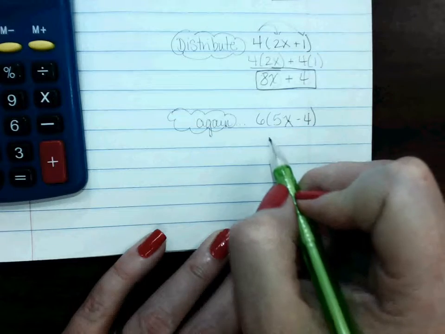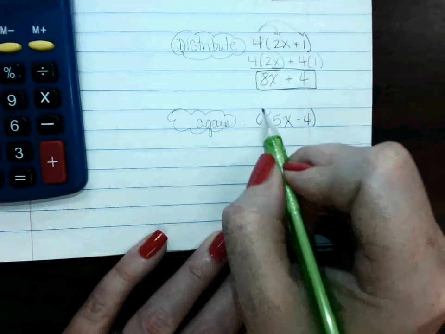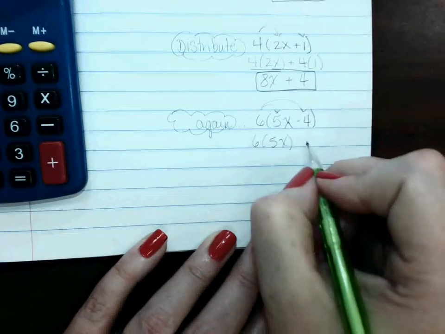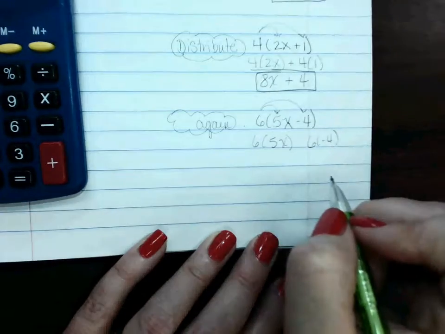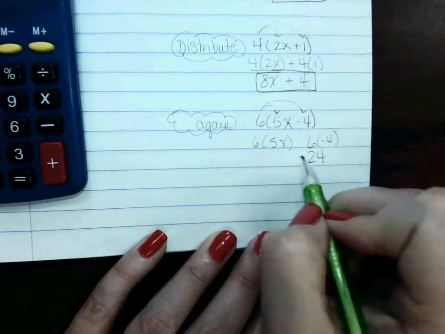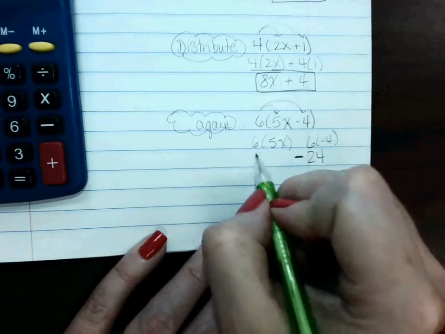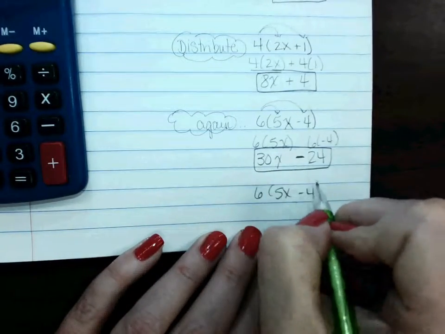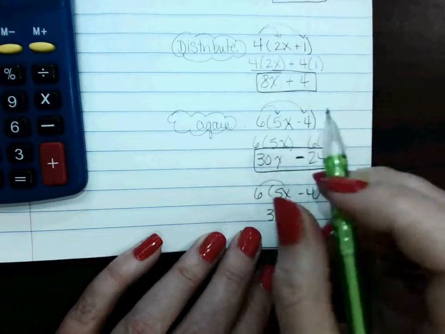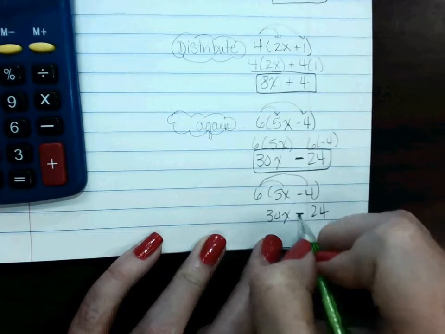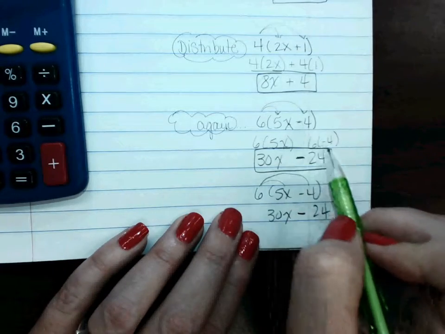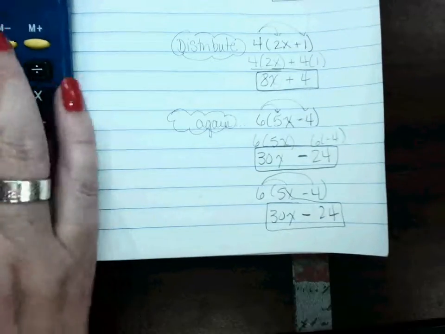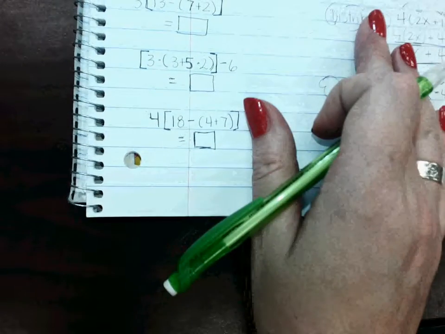See if you can pause the video and finish this on your own and get the same answer. Okay, I'm going to multiply 6 times 5x and 6 times negative 4. Okay, now I can do this and get negative 24, and here's my negative, and 6 times 5x is 30x. There's another way to look at this. You could have said 6 times 5x is 30x, and just 6 times 4 is 24, and you brought your negative down. But I like to look at this as negative 4 times 6 and negative 24. That will save you a little heartache in future years.